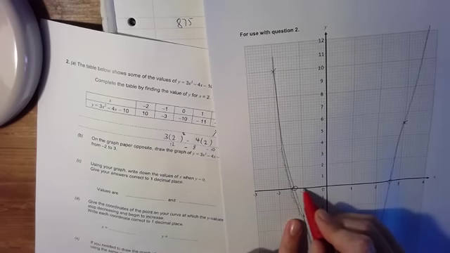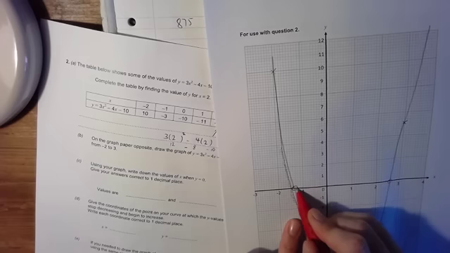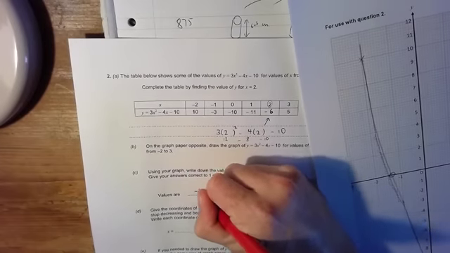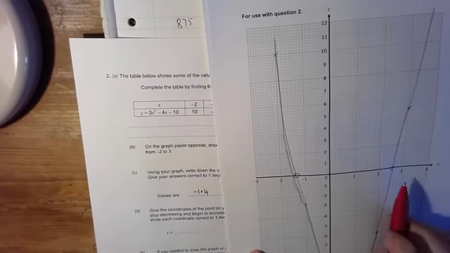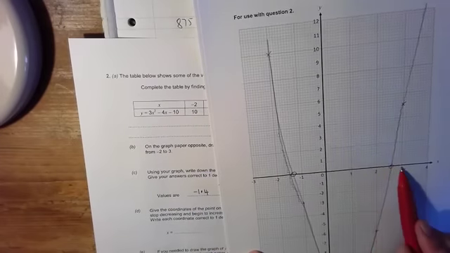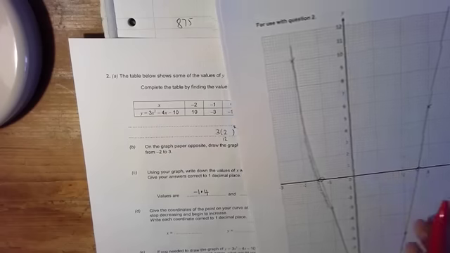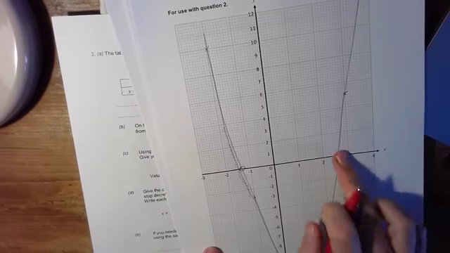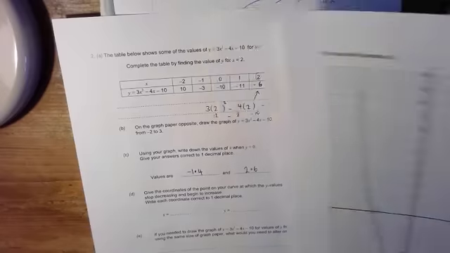You might have a slightly different answer to me. Minus 1.1, 2, 3, 4. So for me, one of the answers is minus 1.4. And the other answer for me is, now I'm coming to 3 and counting back, 0.9, 0.8, 0.7, 0.6, 2.6. Okay, as long as they were whatever your graph showed, you couldn't not get the marks there.